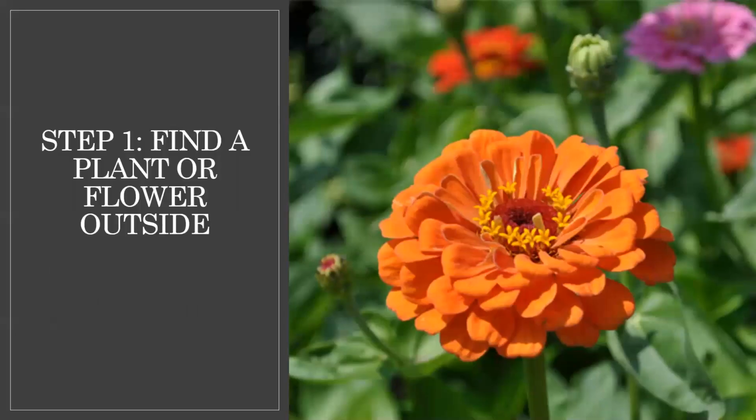Okay, so the first thing you're going to do is take your phone, your camera, your tablet, whatever you can, and go find a plant or a flower outside. It doesn't need to be a bloomed flower. If you have one, that's great. If you have a tree, fine. If you only have a plant that's like a weed, fine. If you don't have anything at all, no worries, just skip this step. If you do, fantastic.